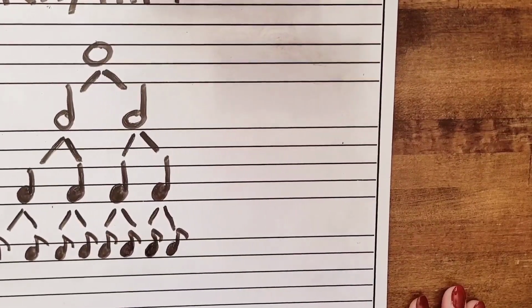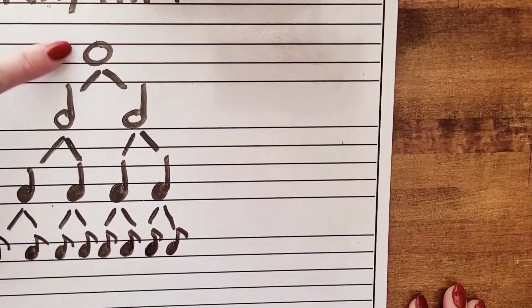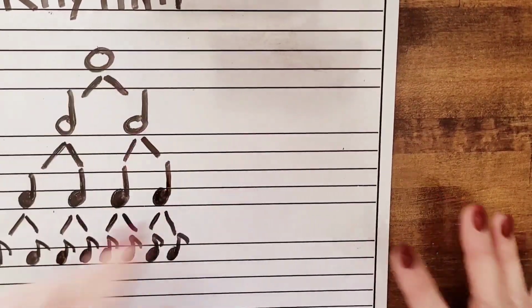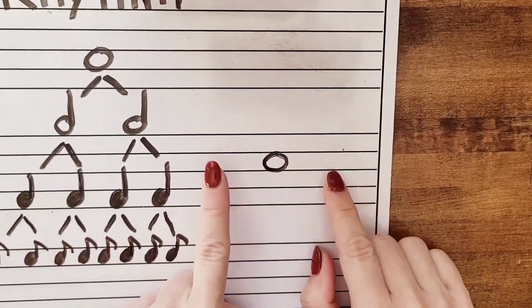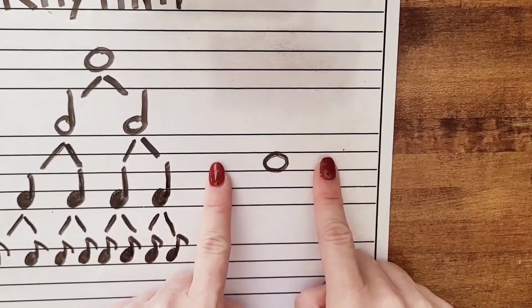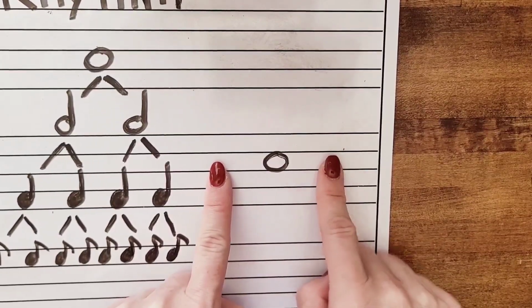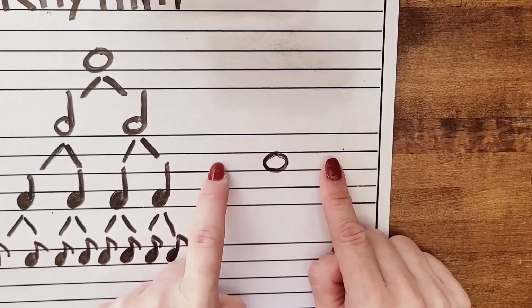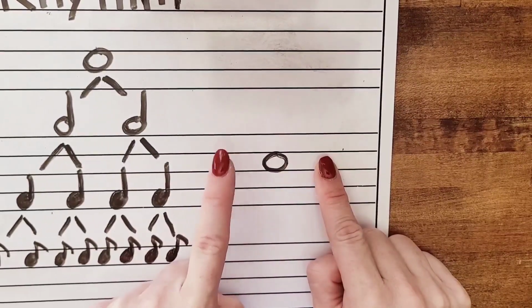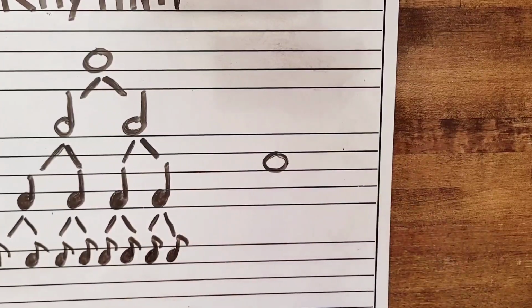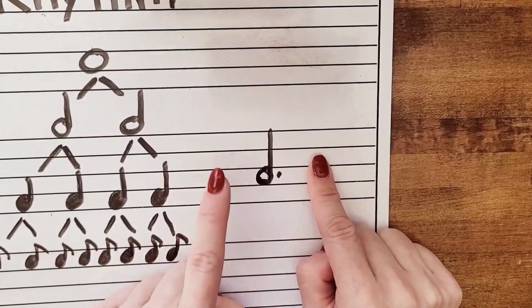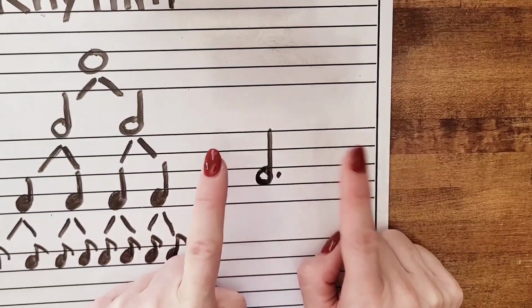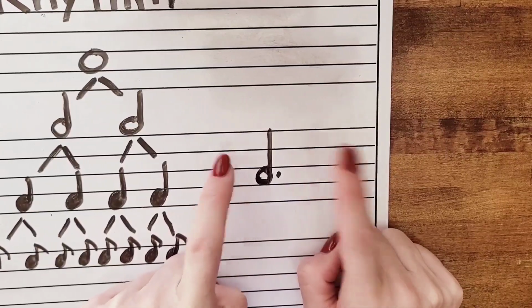So let's demonstrate this with everything that we have so far. We are going to take the whole note first. This is my beat, and this is my instrument or my voice, whatever sound is coming out. Here's my beat, and here I go with the note. 1, 2, 3, 4, off. I will show you a dotted half note, which is 3 counts. Here's my beat, and here I go. 1, 2, 3, off.